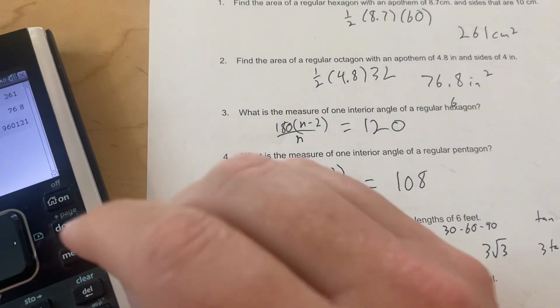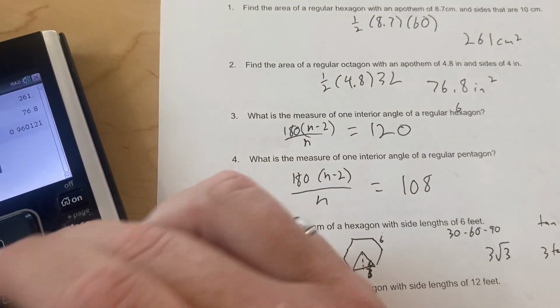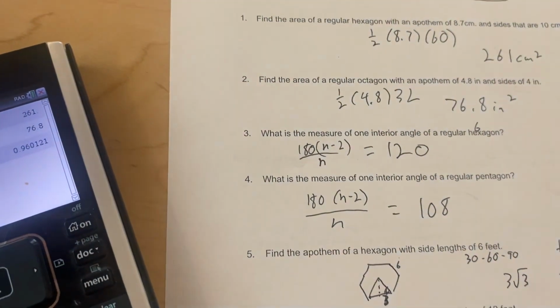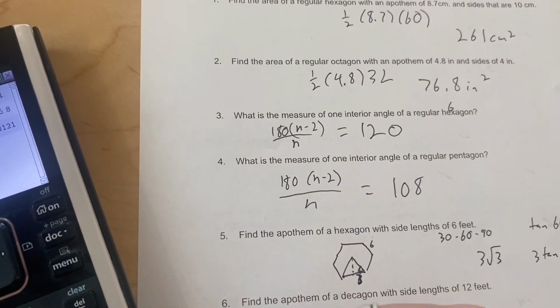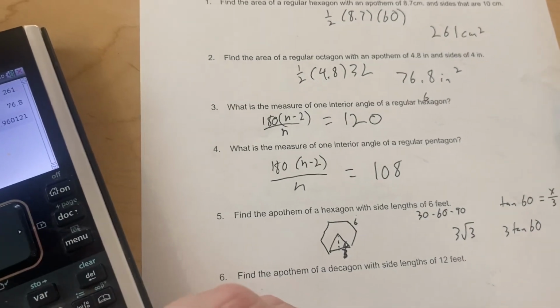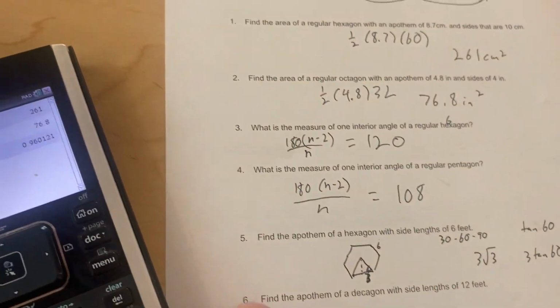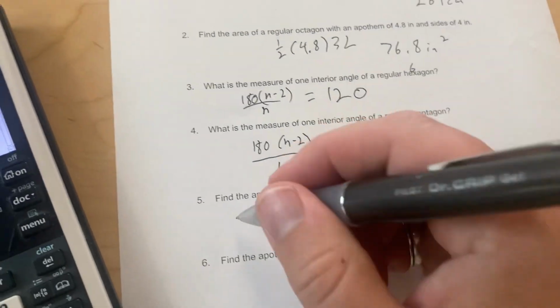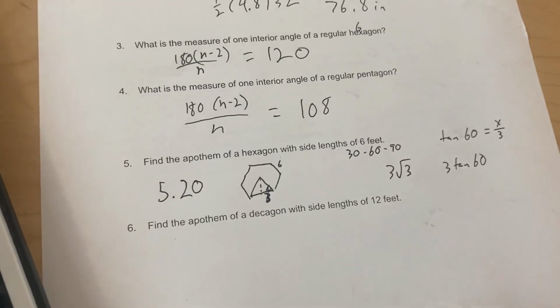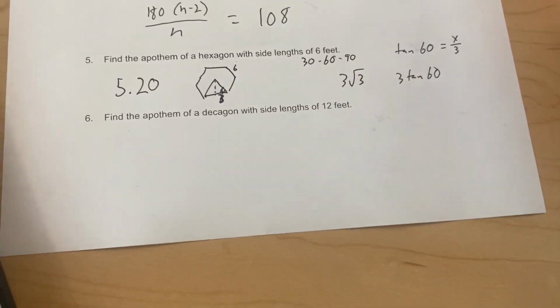Doesn't look like I am. And I forget how to do that on this one. So, yeah, I'm going to leave that one as 3 square root of 3. Actually, I can type that in. So we should be around 5.20 for this when you round it to 2 decimal places.